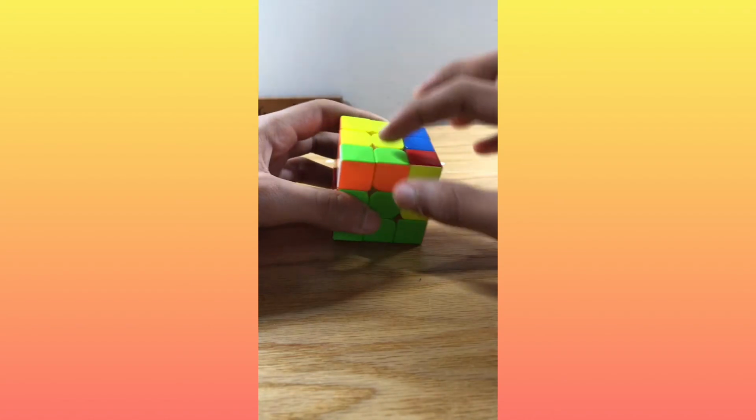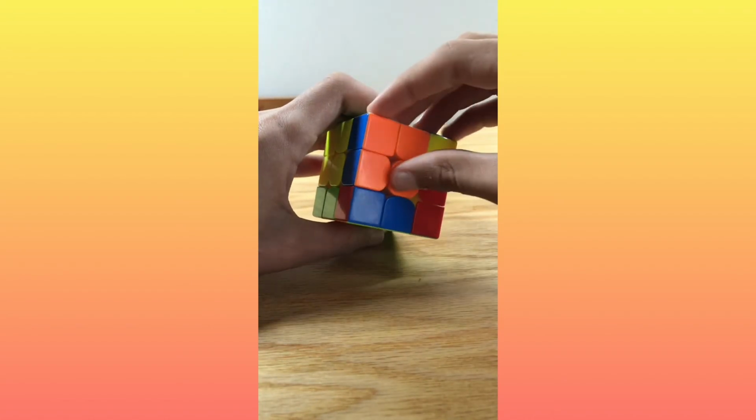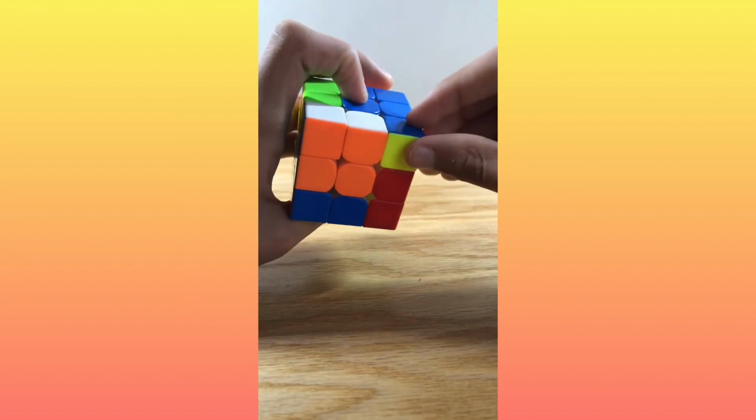Everything is like a pair. This is a pair of pieces. This is a pair of pieces. This is all like a big square. This is a pair. This is the only thing not paired with anything.